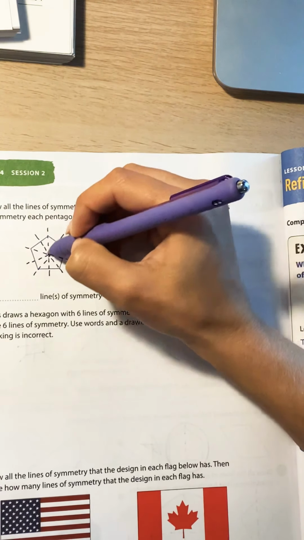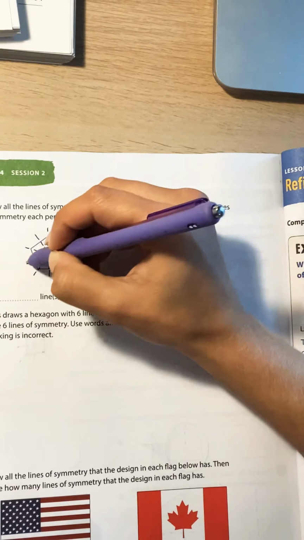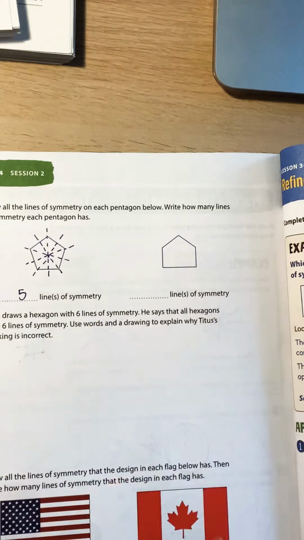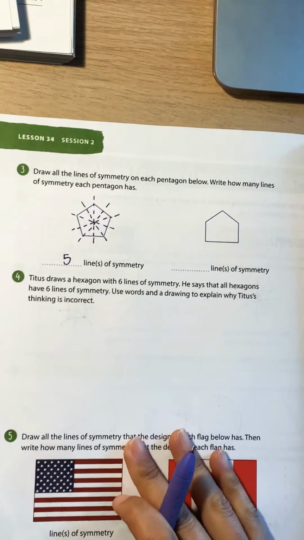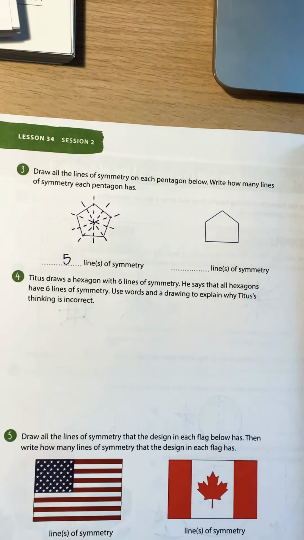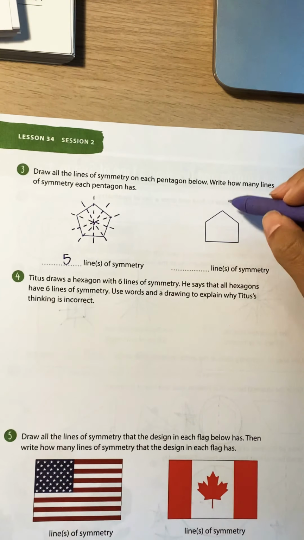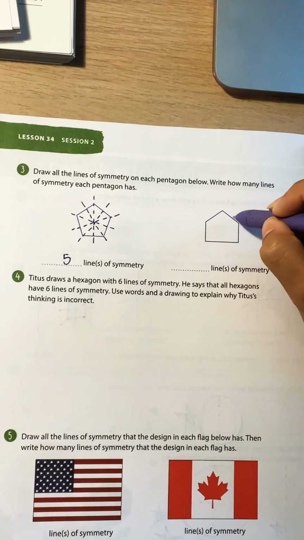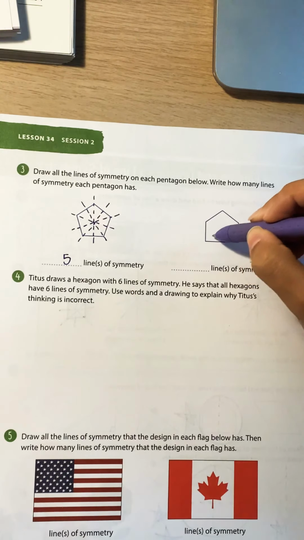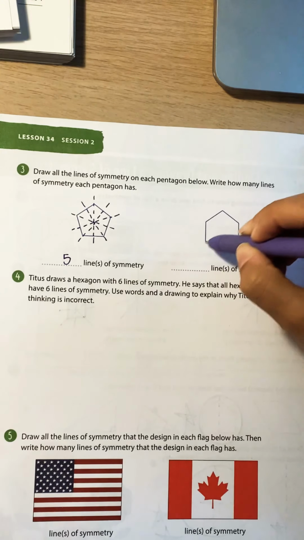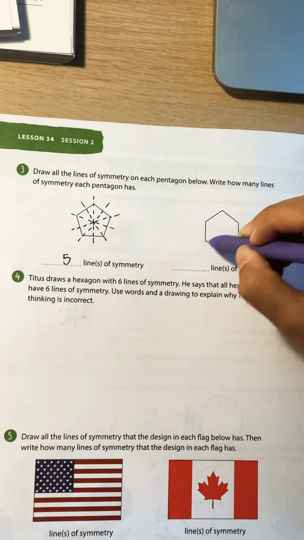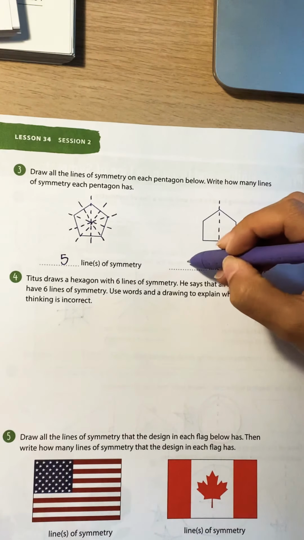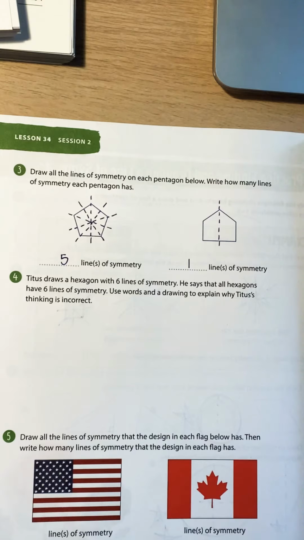Okay, so that's 1, 2, 3, 4, 5. 5 lines of symmetry. Oops, sorry, off the page a little, or off the screen. Okay, and then this pentagon, even though it also has 5 sides, 1, 2, 3, 4, 5, I can't go diagonally or from each corner to the opposite straight side, because if I went right here, those halves wouldn't match. So the only one is straight down the middle. Only one line of symmetry for that.